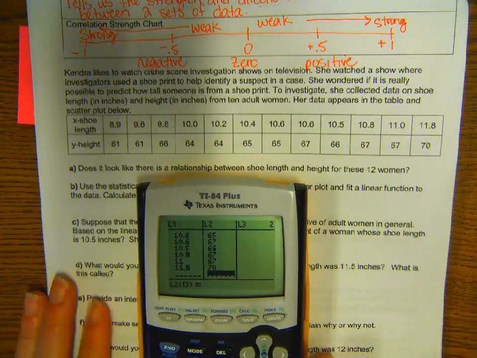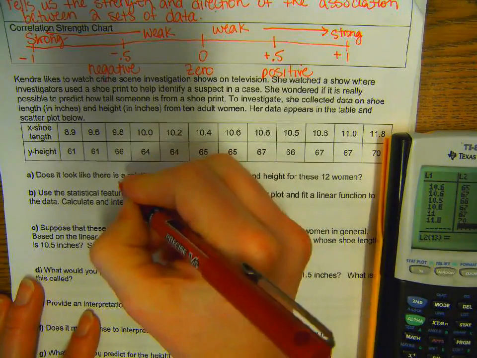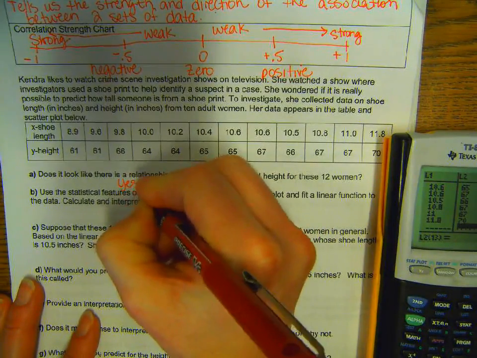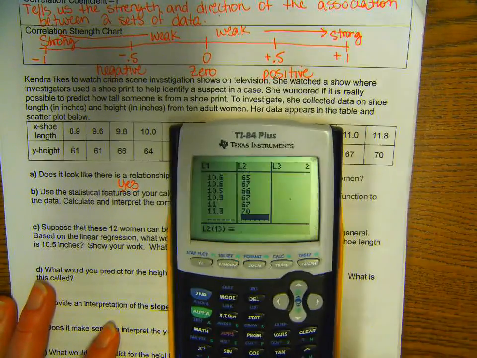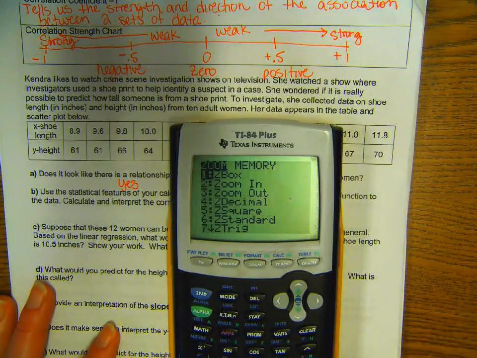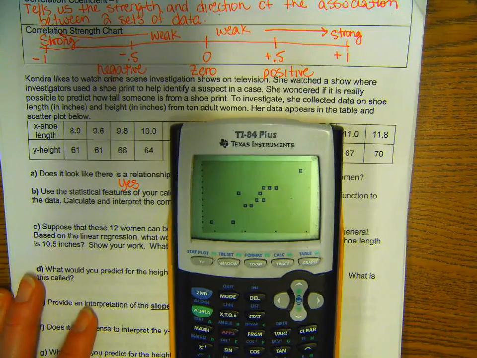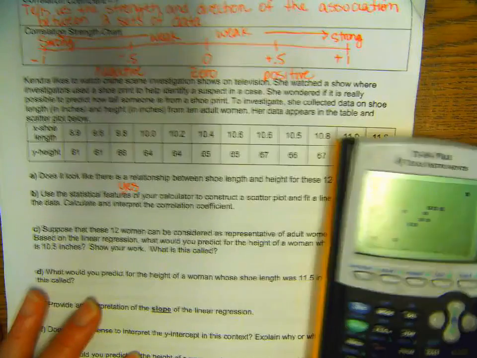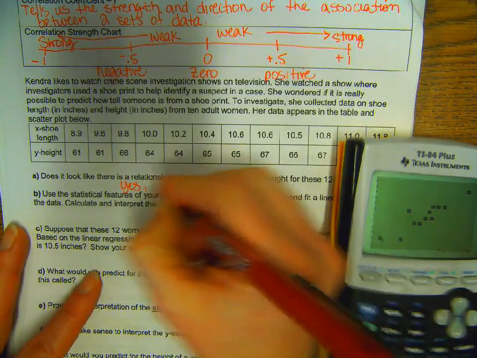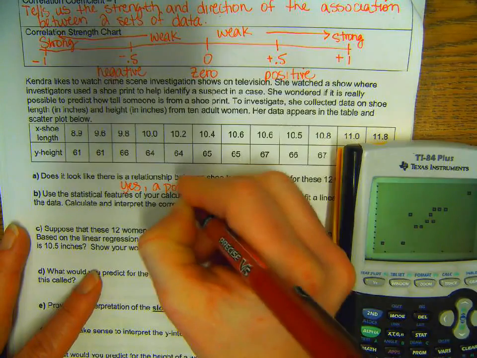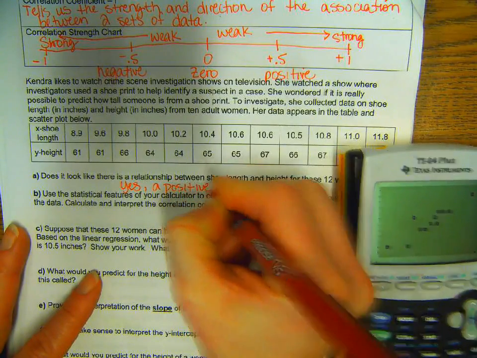Okay, so I have my data in my list. I'm going to answer question A. I'm going to write yes. And to back it up, I'm going to just do zoom 9 because that's going to show me my points. So we would say yes. It looks like a positive relationship.